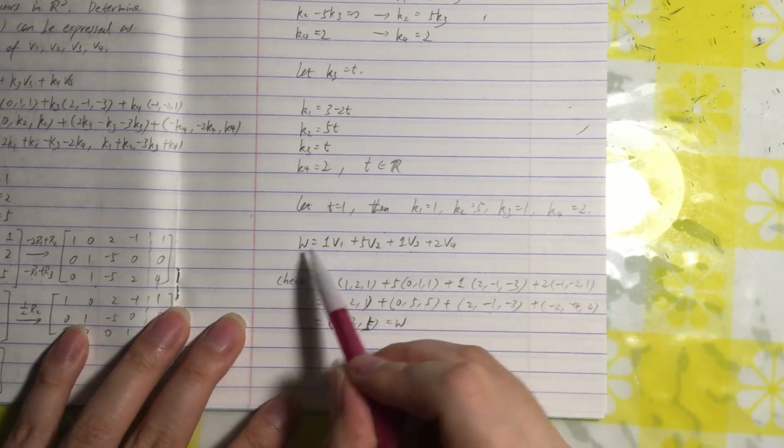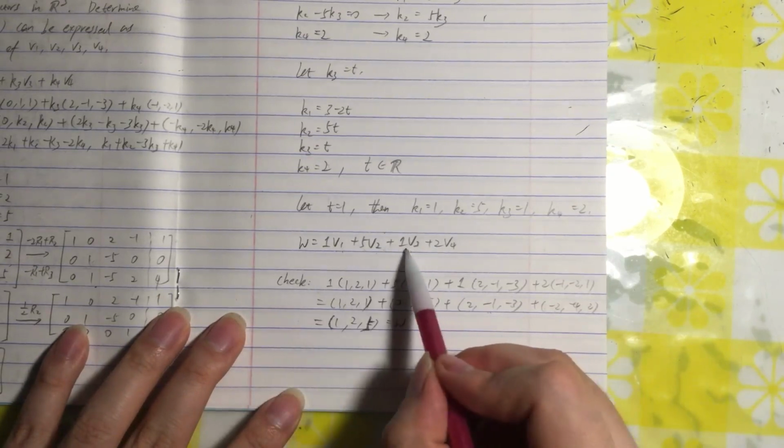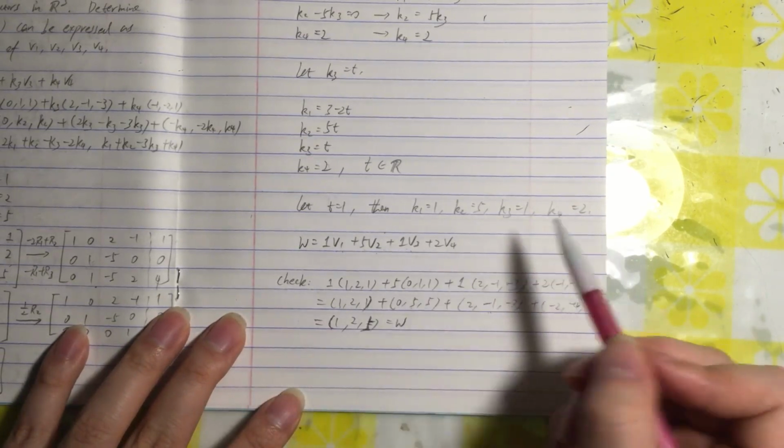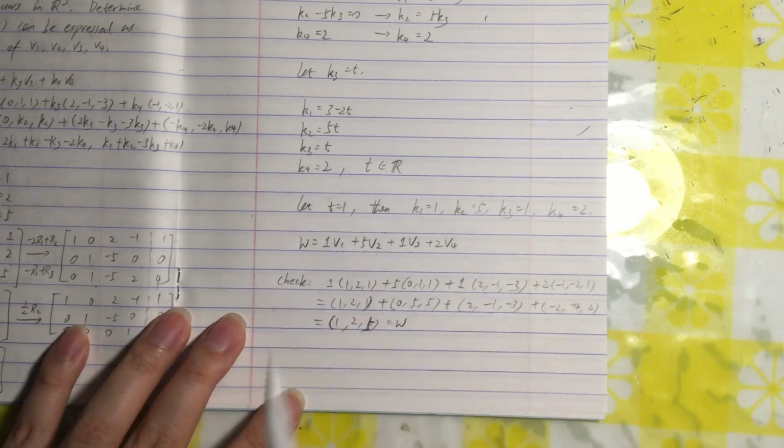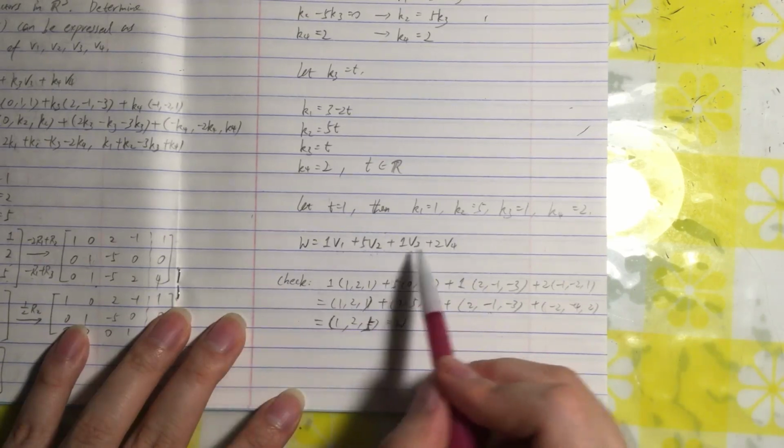That means W equal to 1v1, 5v2, 1v3 plus 2v4. That means W can be expressed as a linear combination of v1, v2, v3, v4.